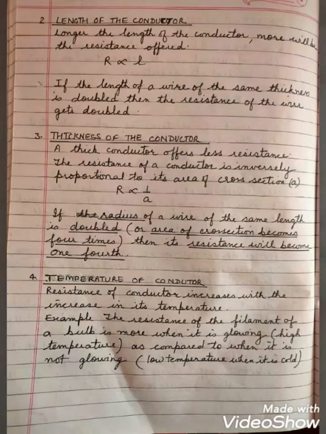The other factor which affects the resistance is the length of the conductor. The longer the conductor, the more resistance it offers. So we can say R is directly proportional to the length of the conductor. If the length of a wire of the same thickness is doubled, then the resistance of the wire gets doubled.